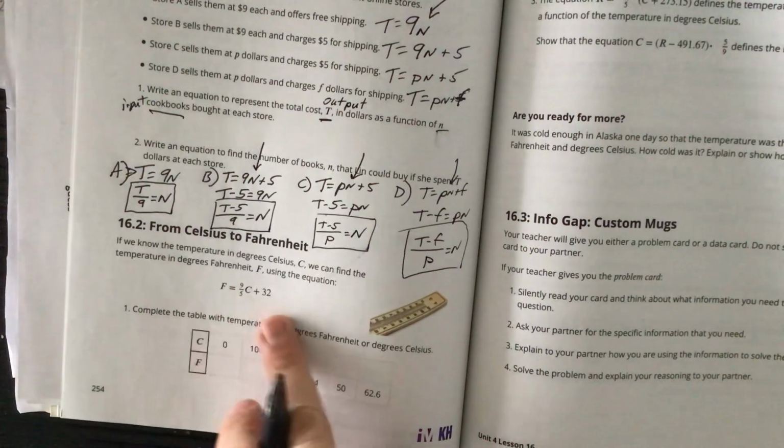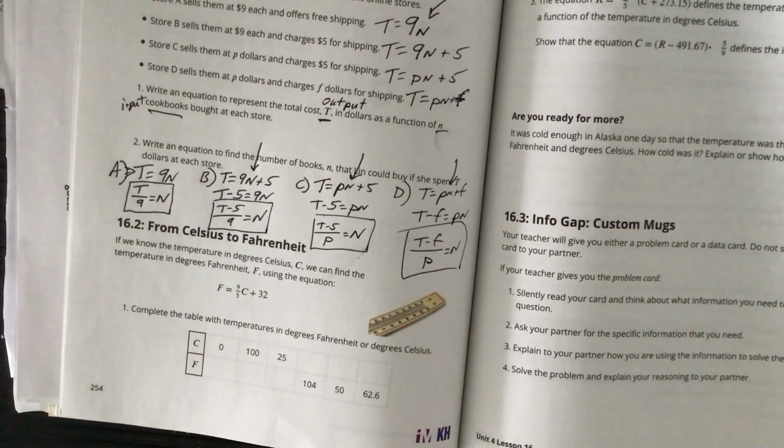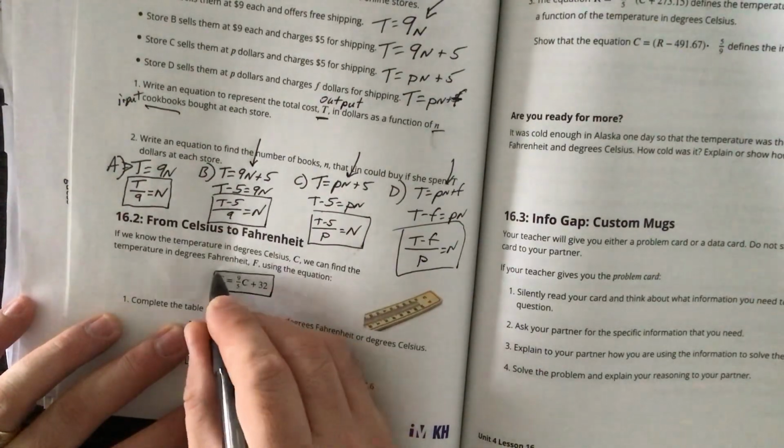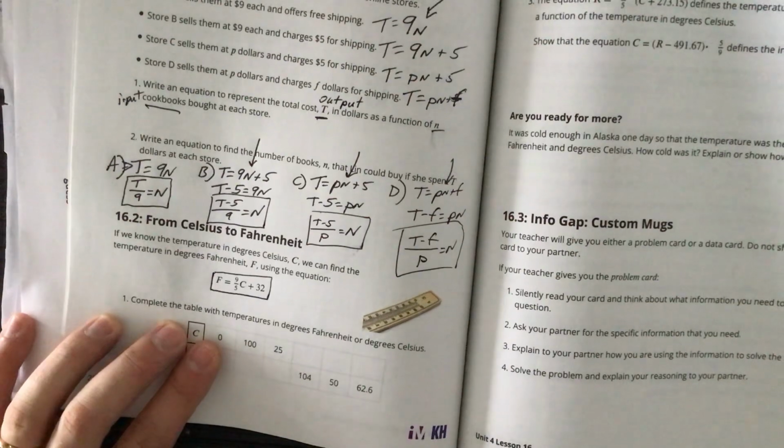When it has two operations, it gets a little more tricky. As you know, Celsius and Fahrenheit are quite a bit different. So here's the formula to calculate Fahrenheit degrees if it gives you Celsius. So bring your calculator out.